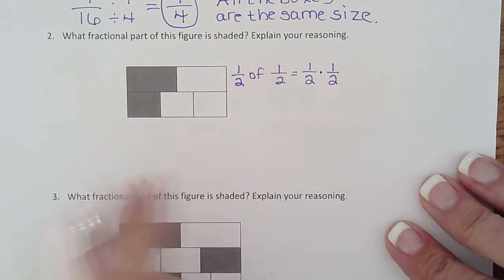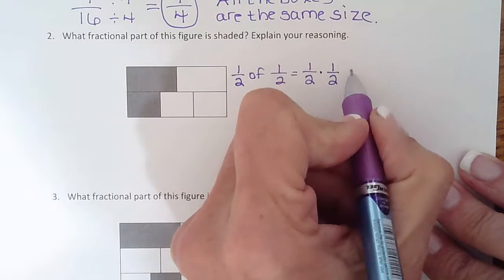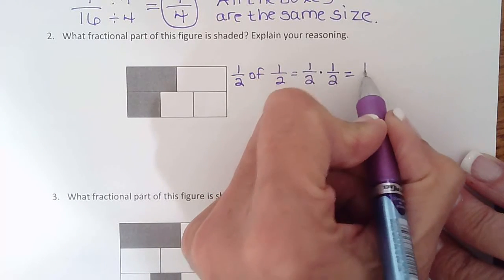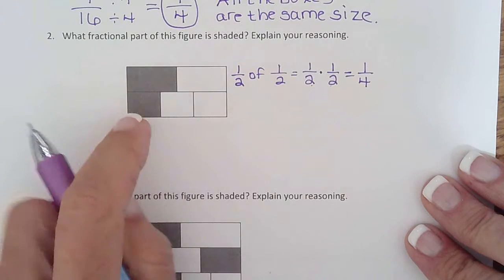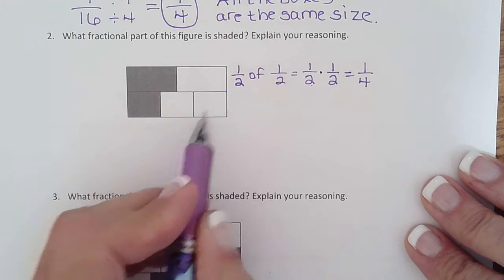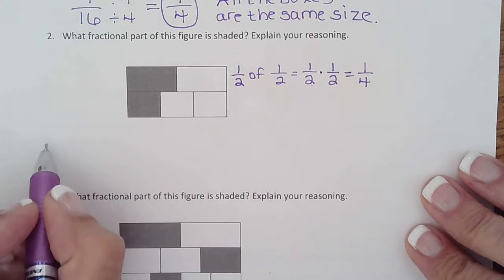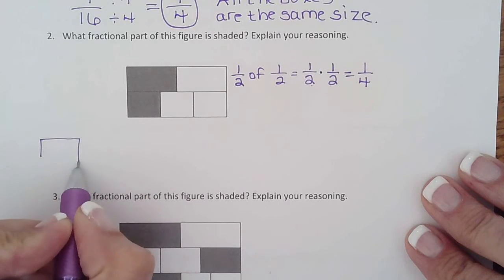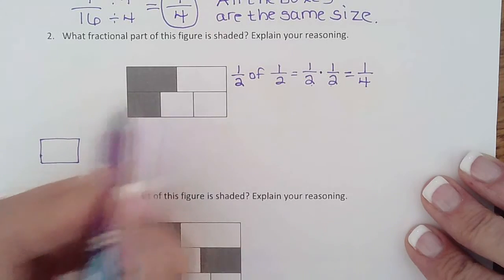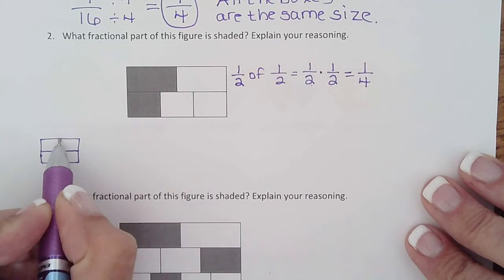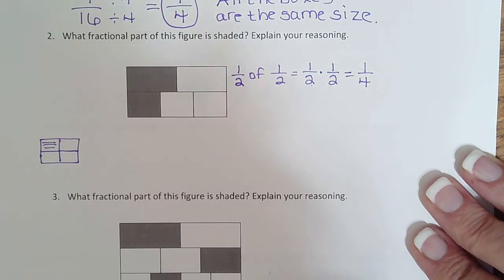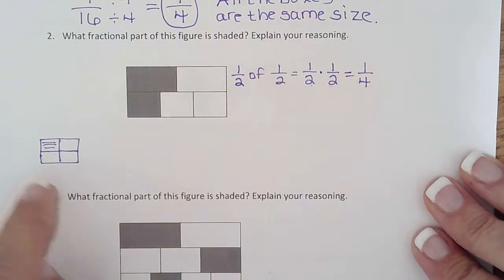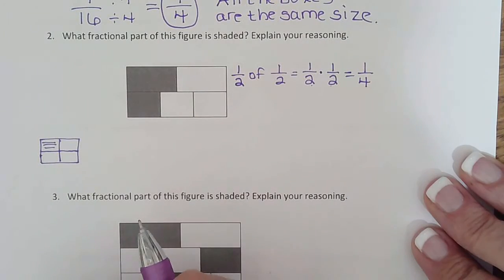Multiplication is an easy operation because we just multiply straight across. 1 times 1 is 1. 2 times 2 is 4. So that is 1/4. And just think about it. If you cut this into 4 equal pieces, let's just draw it down here. If you made both rows look like this, wouldn't that be equal to 1/4? So this is the mathematical way, this is the picture way, and you can do either way you want. I'll show you both ways on this first one.